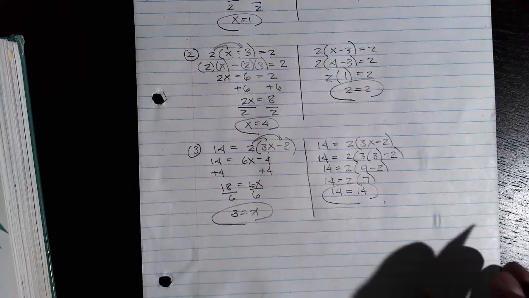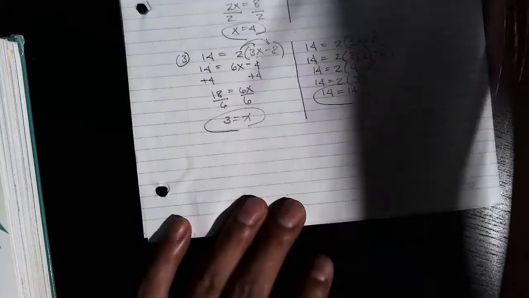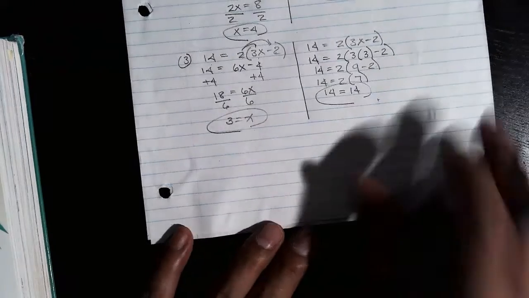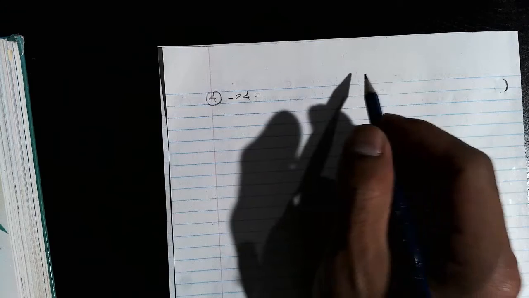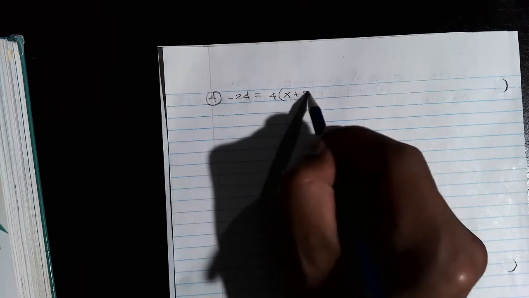Okay. Would you like one more example? Well, sure thing, Mr. Datwin. Why not? The last one. Okay. Why don't we try this one? Negative 24 is equal to 4 times (x plus 3).